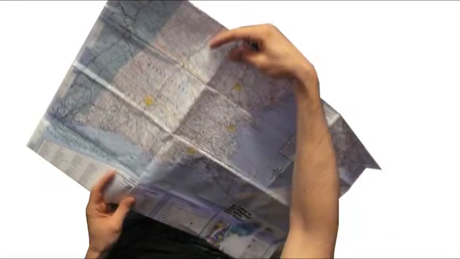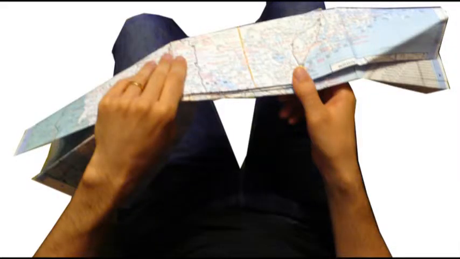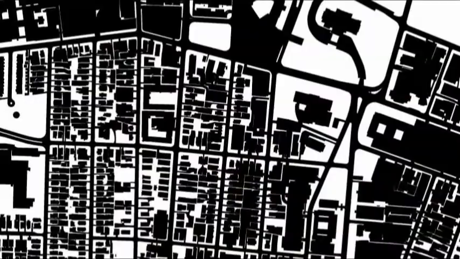My great-grandfather used to say that the only thing a map doesn't tell you is how to fold it up. The maps that I'm talking about here aren't the folding kind, but they are layered with information that can tell us a lot about cities.